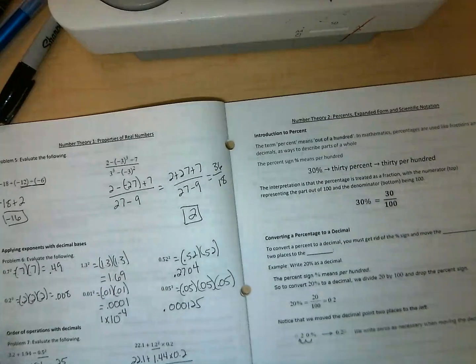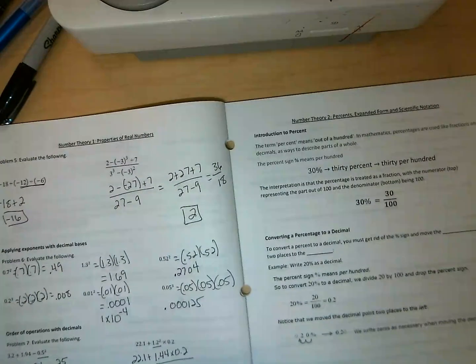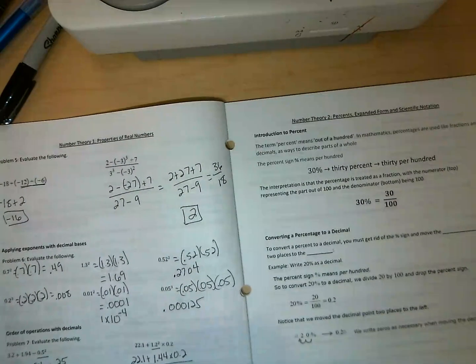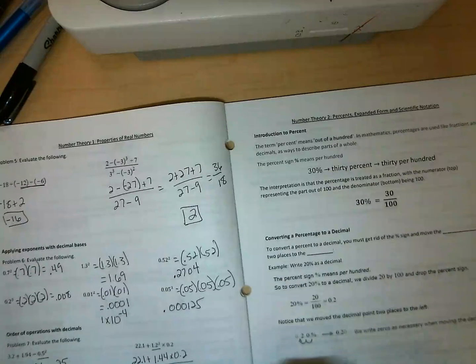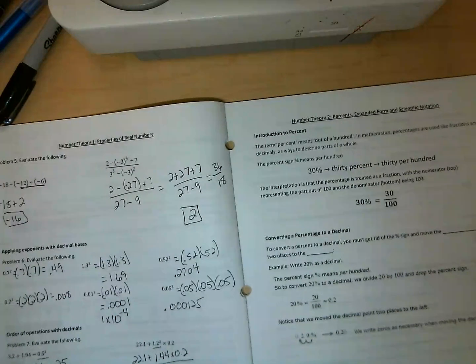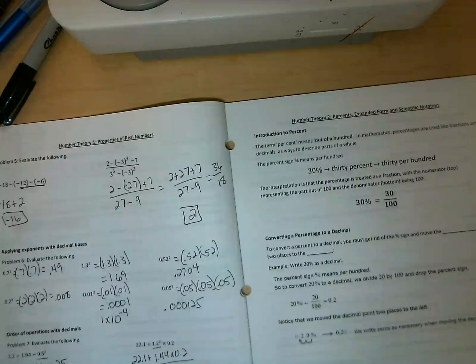I'm going to do this part next. So we get 22.1 plus, did you get 0.288? Is that right? Okay. So then I get 22.388 as the answer.